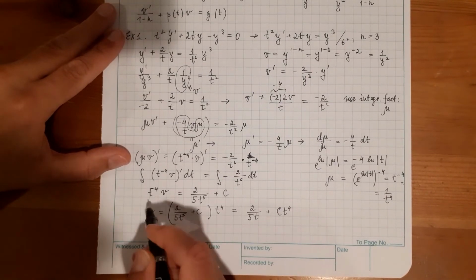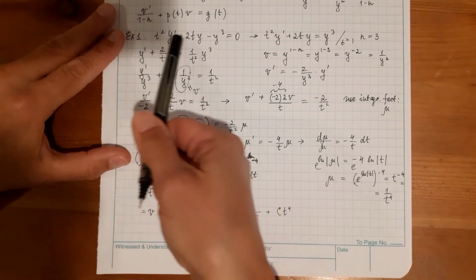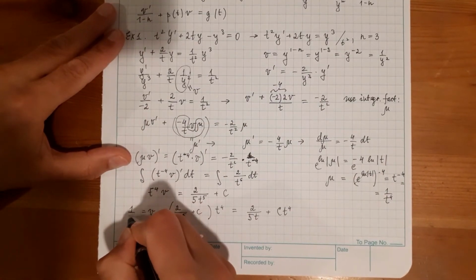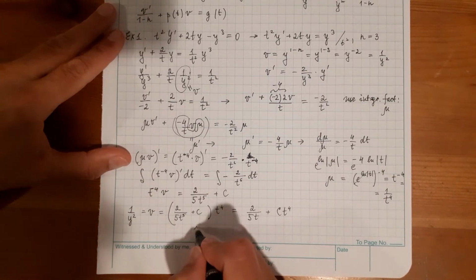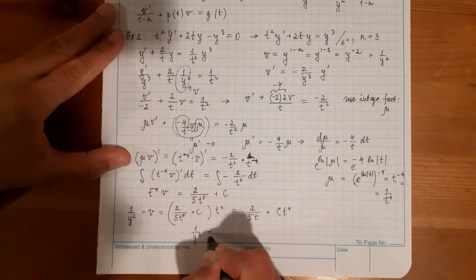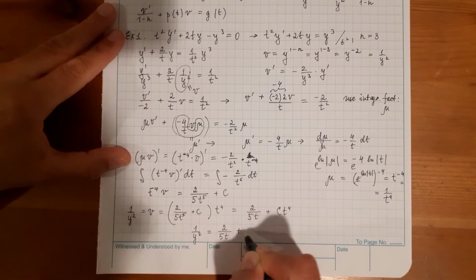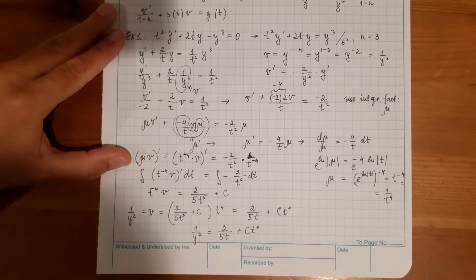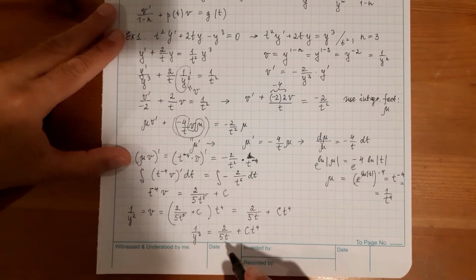So my v is what actually? Let me go back. It's 1 over y squared. So what I have here is 1 over y squared equals 2 over 5t plus c t to the power of 4. I should go back and find what is going to be my y, right?